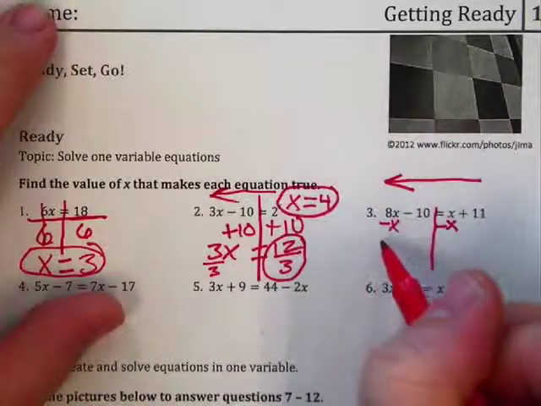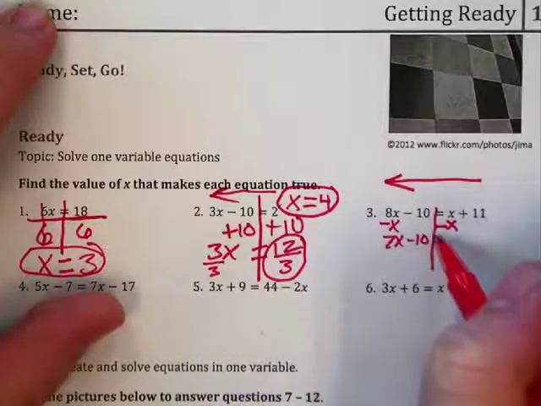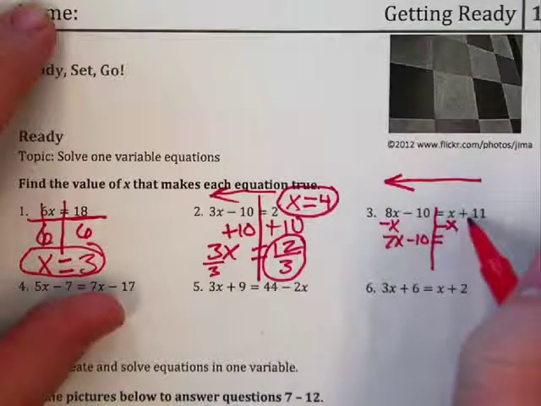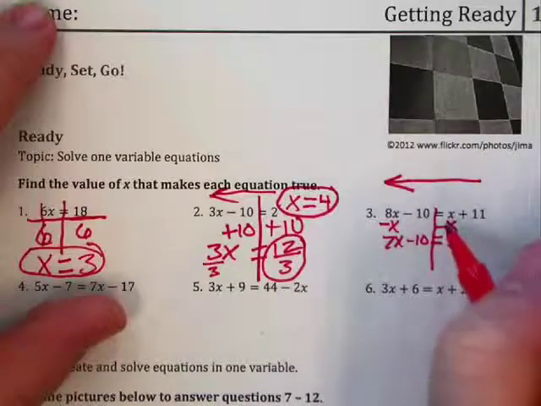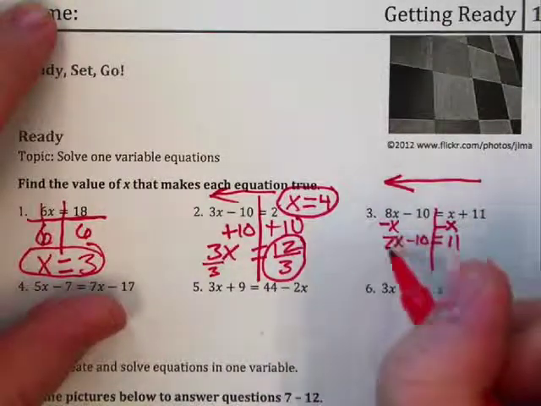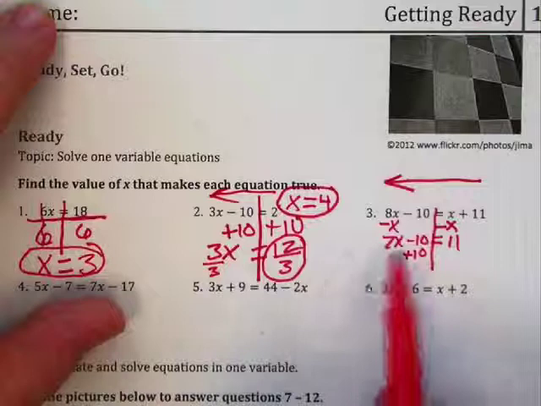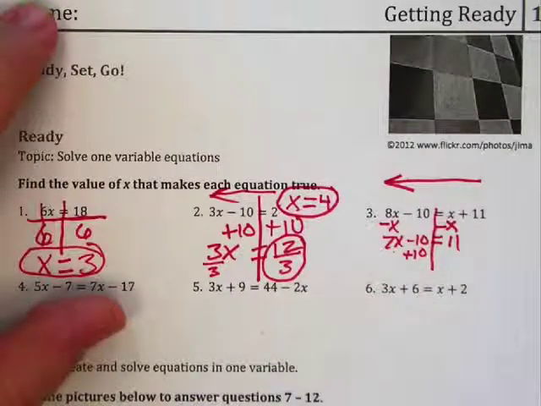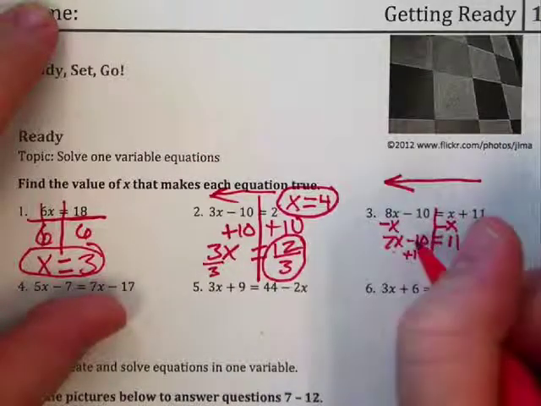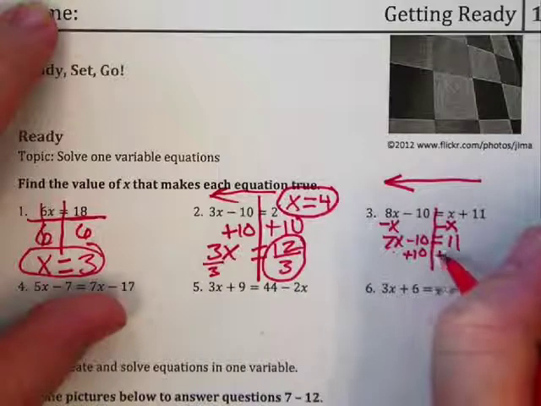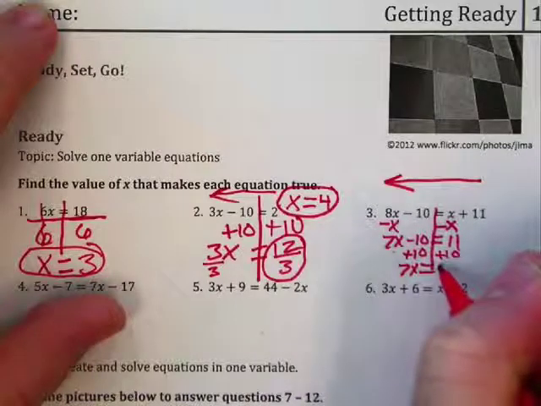And we're left on this side with 7x minus 10 equals, and that x is gone, 0 plus 11 is 11. And we get 0 because x minus x is 0. So now it's still moving along, and we need to add 10. Again, before we go through dividing the inheritance or the money up evenly, we've got to get everyone out of the room so we can get it all ourselves. So we're going to add that 10 to both sides, and we are left 7x equals 21.